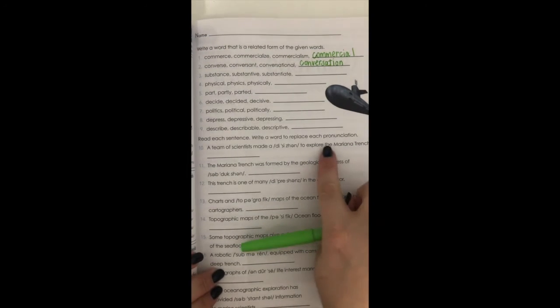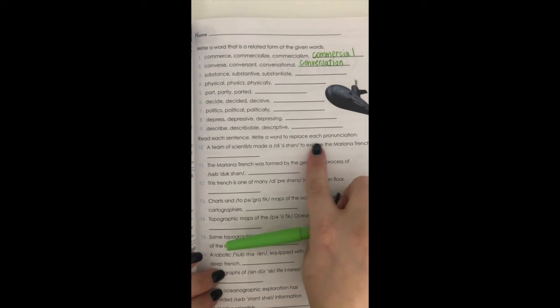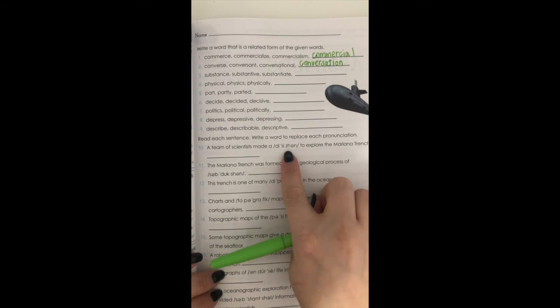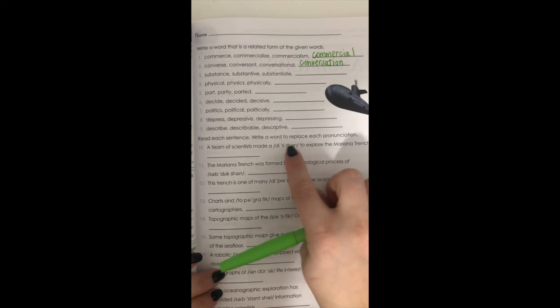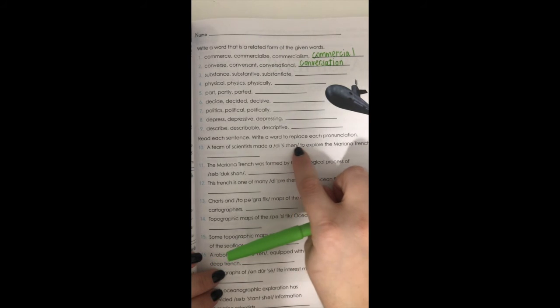you're going to read these sentences below and replace the pronunciation. Now we did this just a couple of weeks ago, and remember to just pronounce out loud these letters. If you just pronounce the letter sounds, you will end up finding the word.